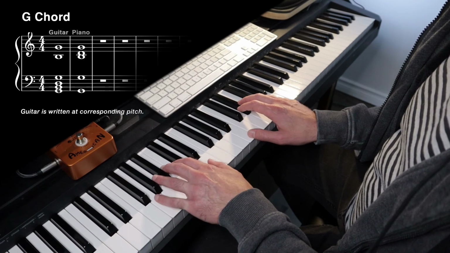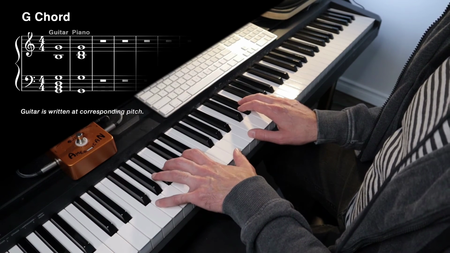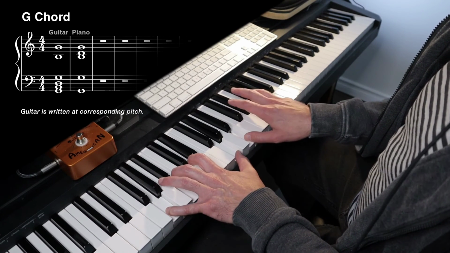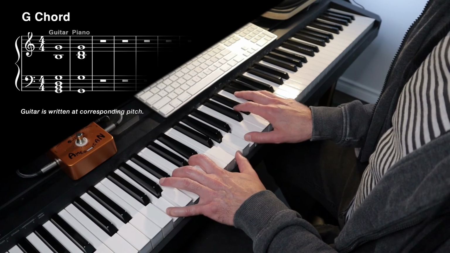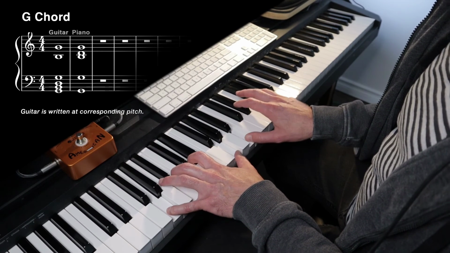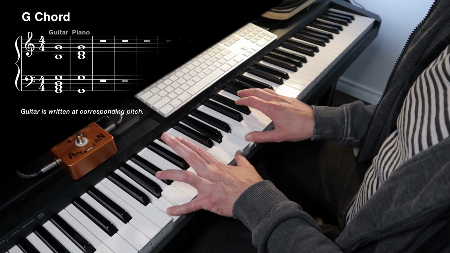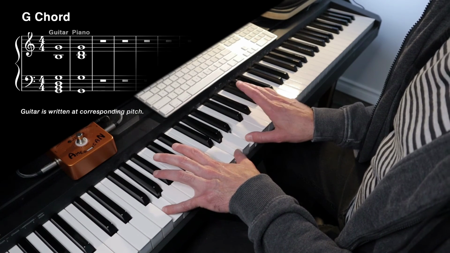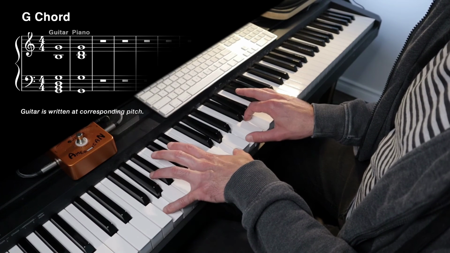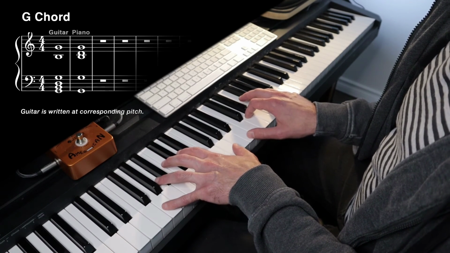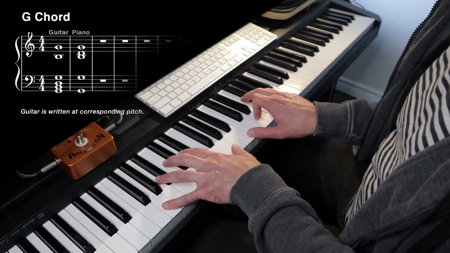So it's almost the opposite of that. Let's look at this again. What you might see on a piano is the removal of the B and D down here, and the simple addition of a D up here. And that would be a more common voicing.